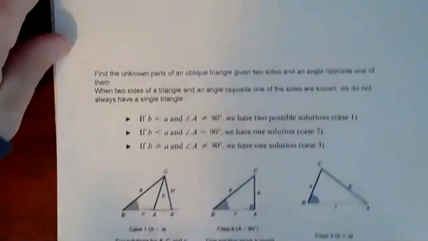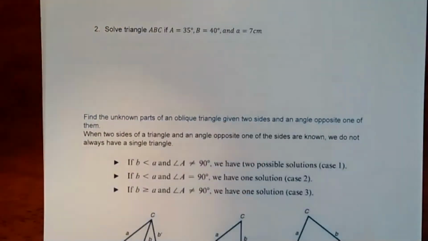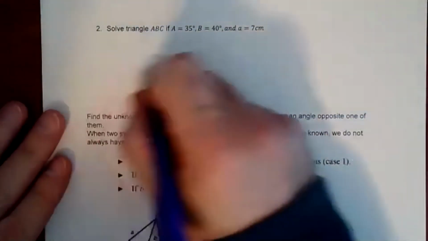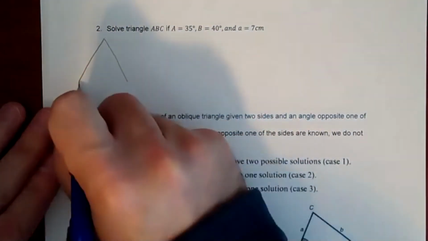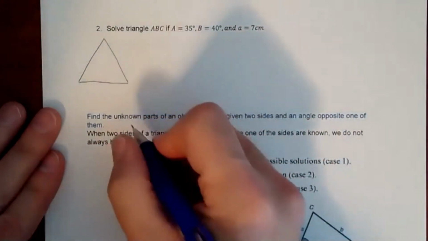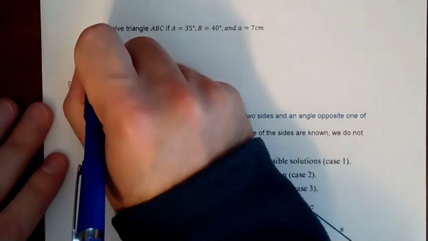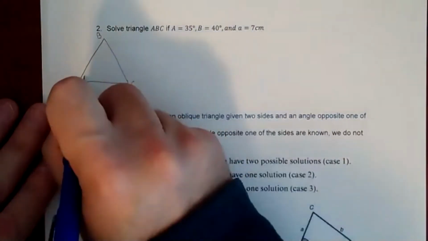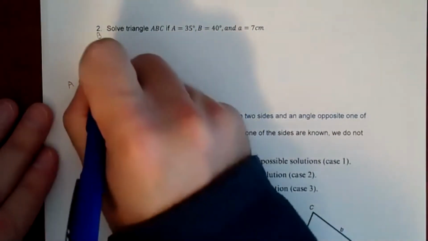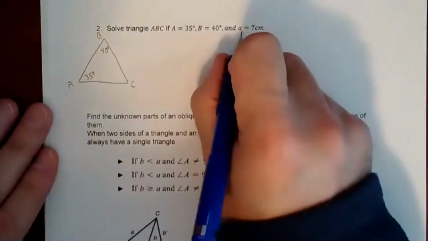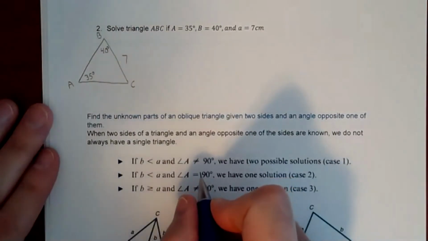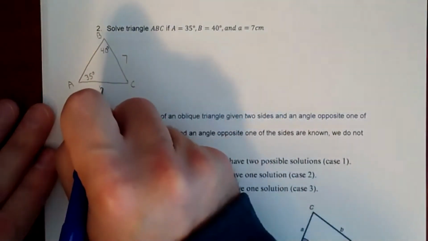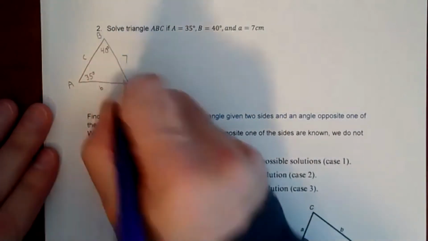All right, so another one. Again, I'm going to draw a picture. I'm not even going to come close to trying to draw it to scale. I don't care. I just need to draw my picture. So I have an angle, and a side. You'll see my pictures pretty much look the same every time. So call that A, B, and C. So this is 35 degrees. This is 40 degrees. And side A over here is 7. Okay. So what I'm missing is side B and side C and angle C.